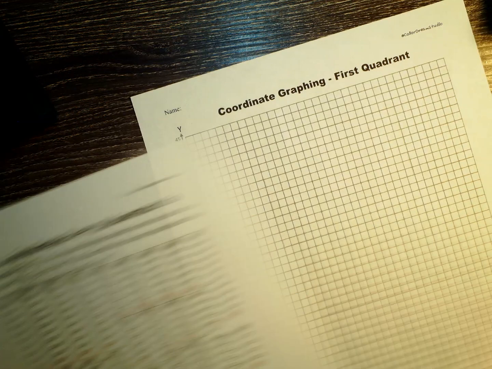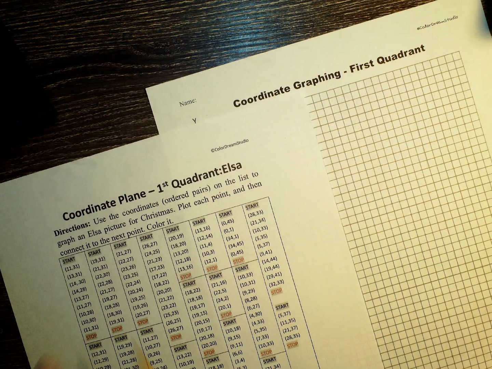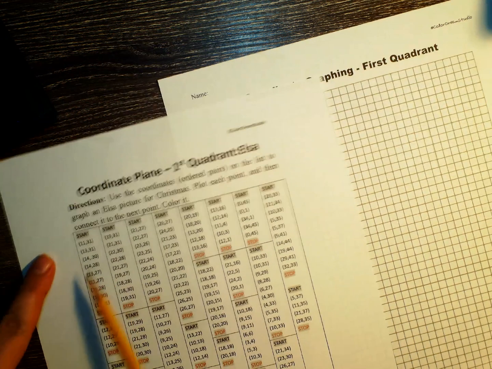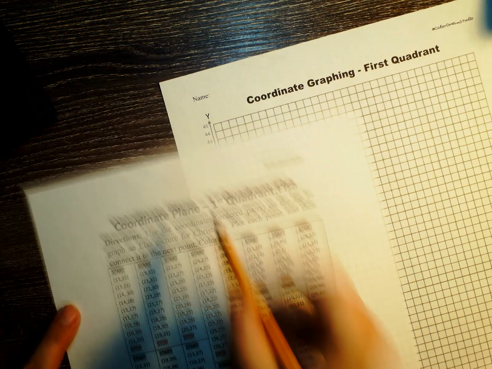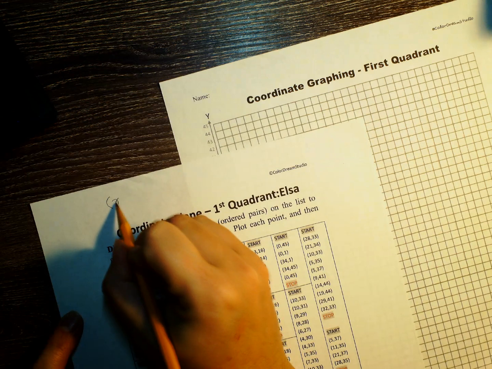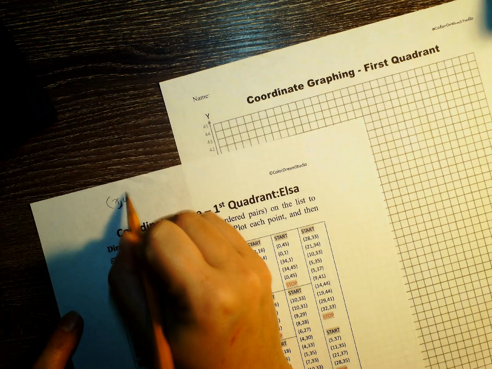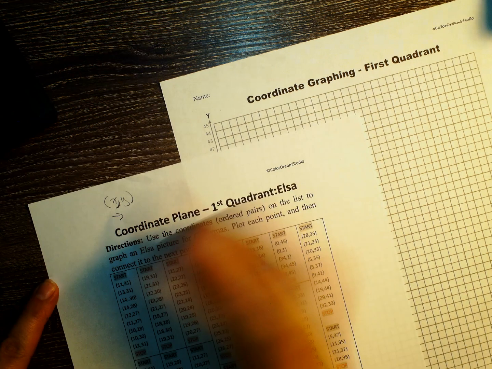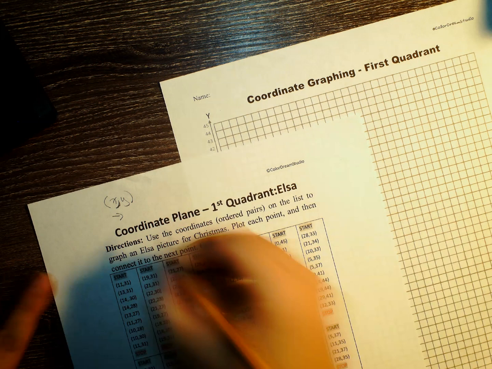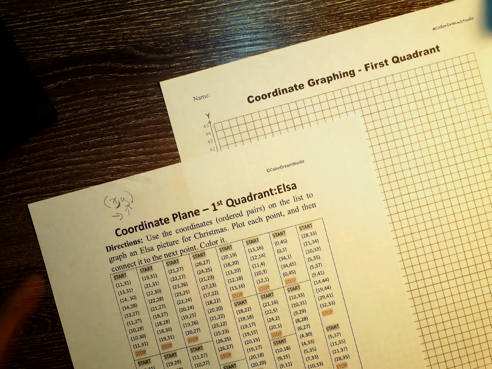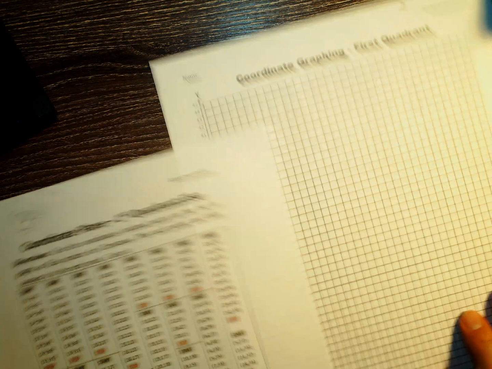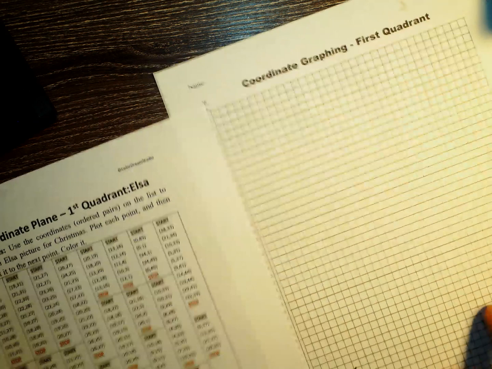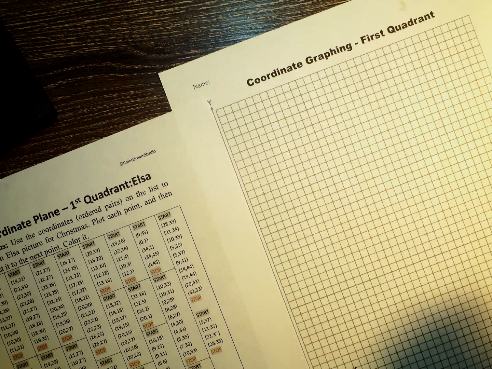All of these we should have seen before. These are your ordered pairs. If we recall, it's always X, comma, Y. So we're always going to the right because we're only dealing with the first quadrant right now, and then we go up. Always deal with X first and then Y. So let's do a few of them together so that we can get started.